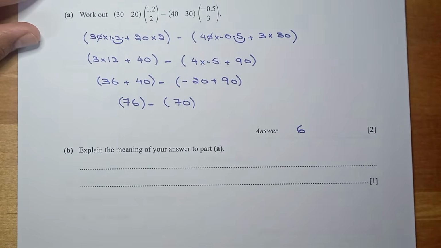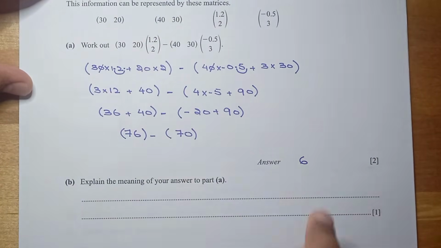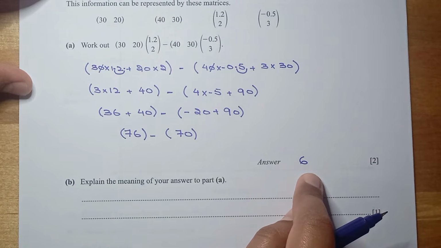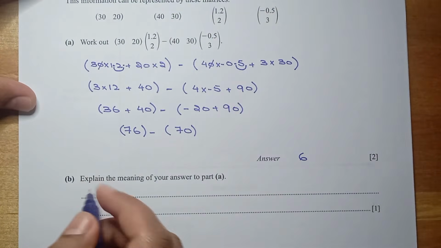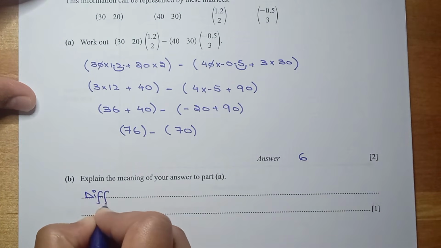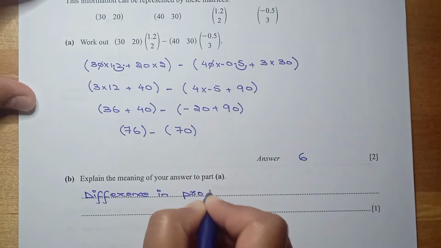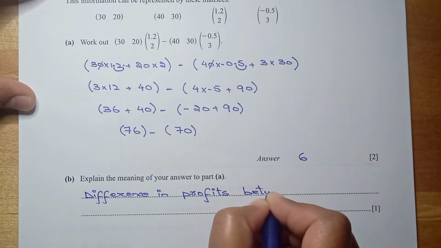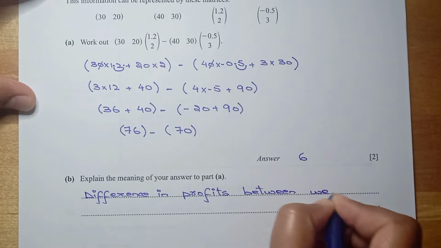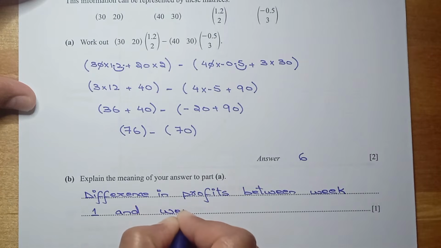Now for part B, explain the meaning of your answer to part A. So the meaning is basically, as you can see in part A, this number 6 is a difference in the profit between week 1 and week 2, right? So we can say difference in profits between week 1 and week 2.